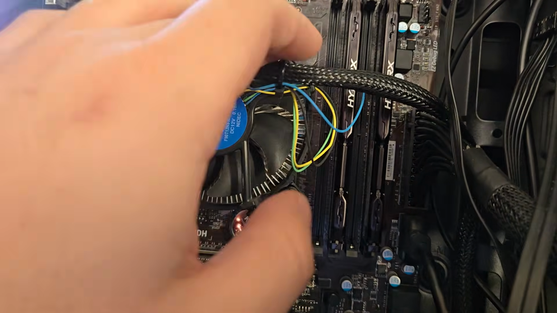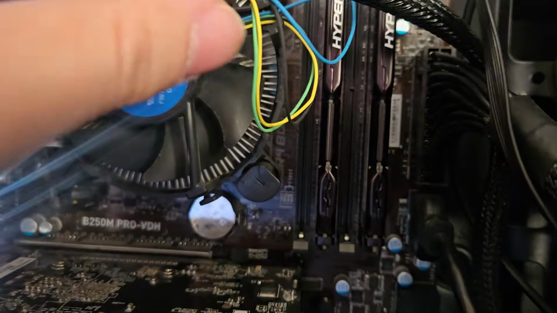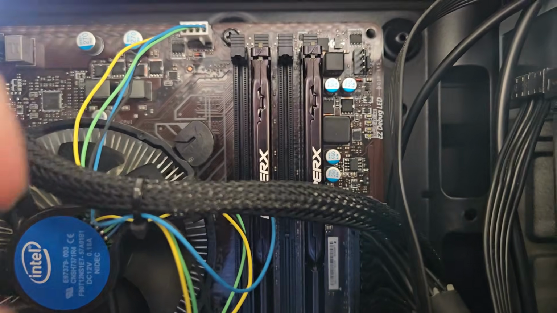And then on my motherboard I've got power cables to all my different fans.